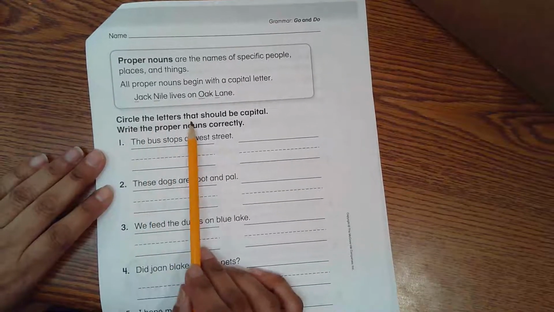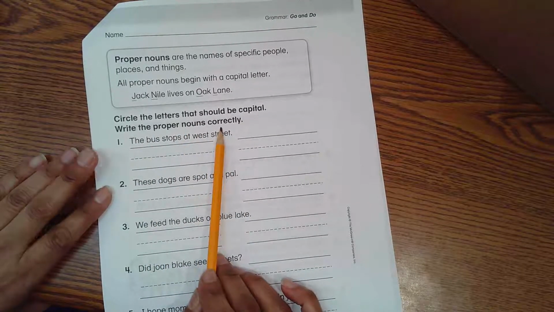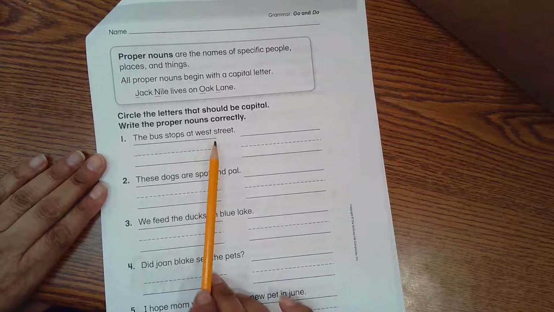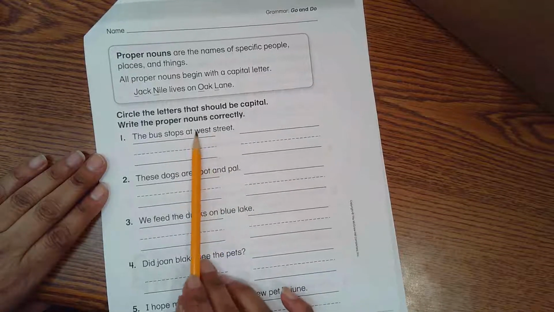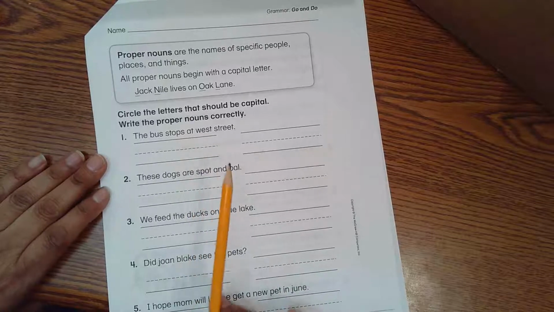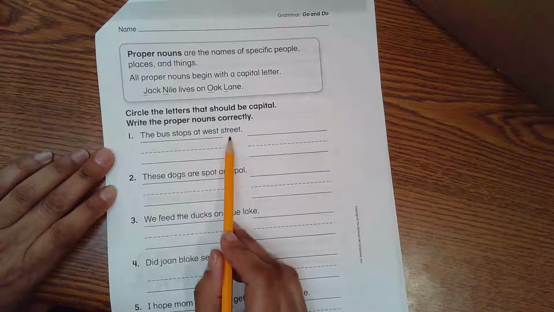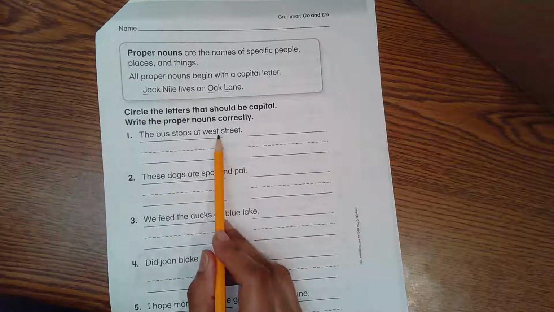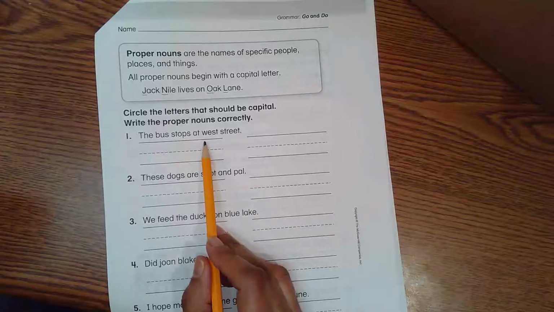Circle the letters that should be capital. Write the proper nouns correctly. So the letters that should be capital, we need to circle, and then we need to write the word. So for example, the bus stops at West Street. So West Street, it's a specific street, only this street.